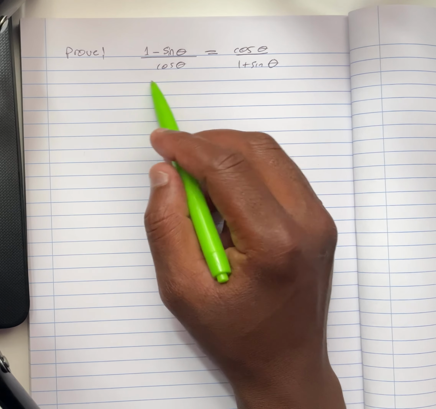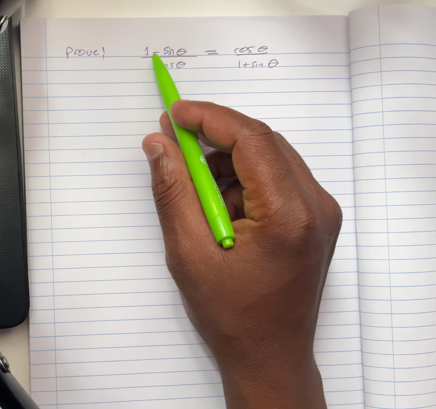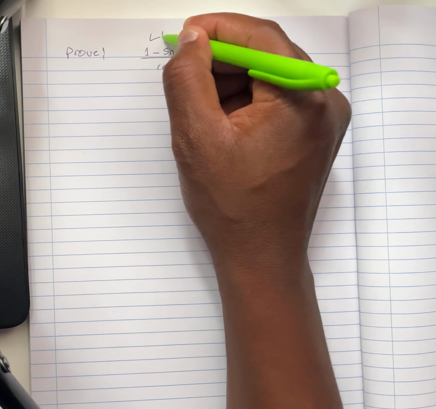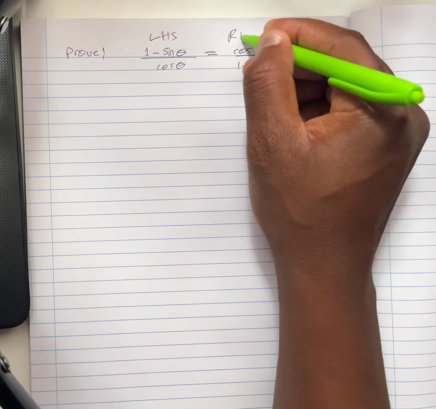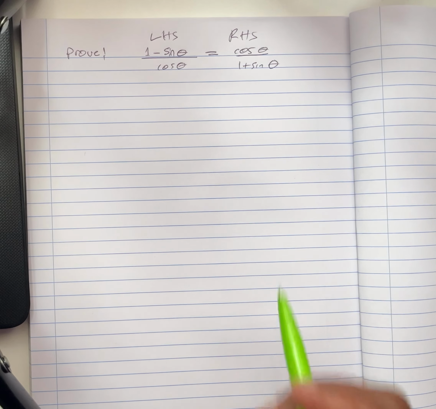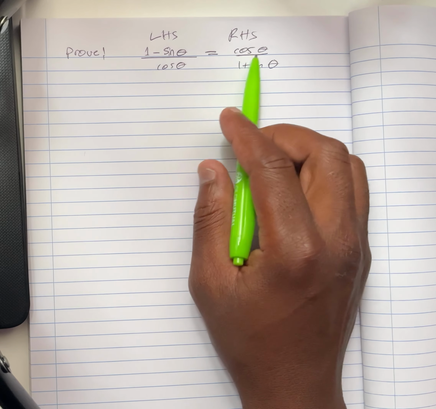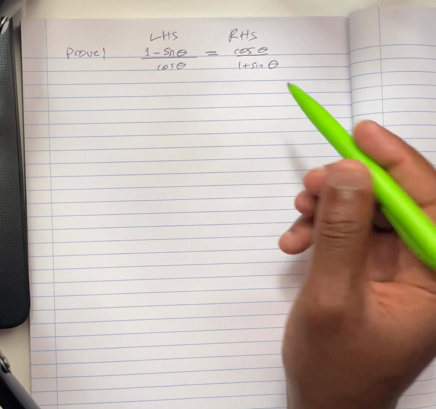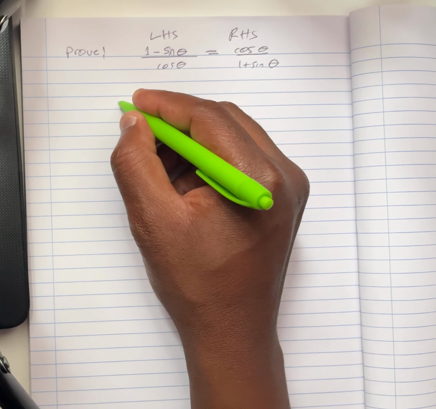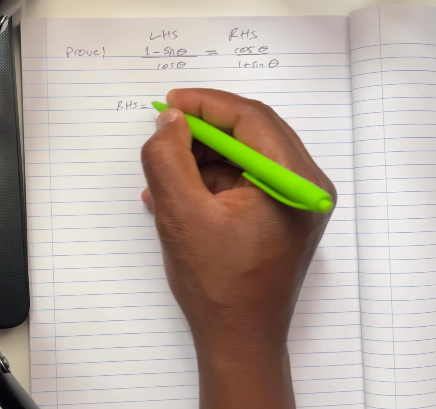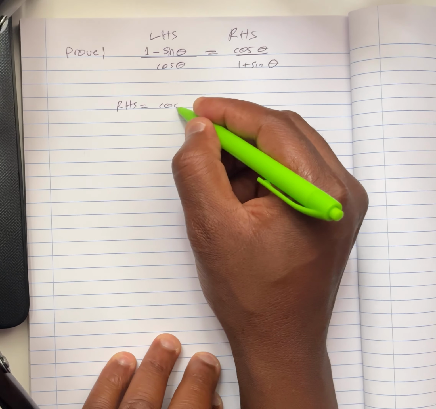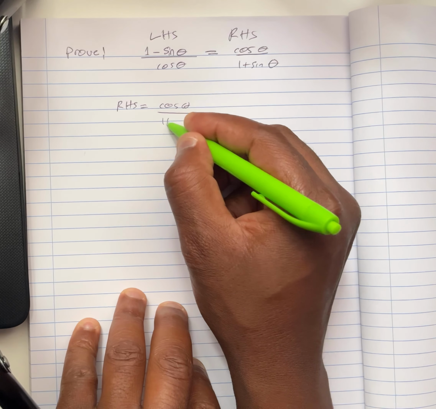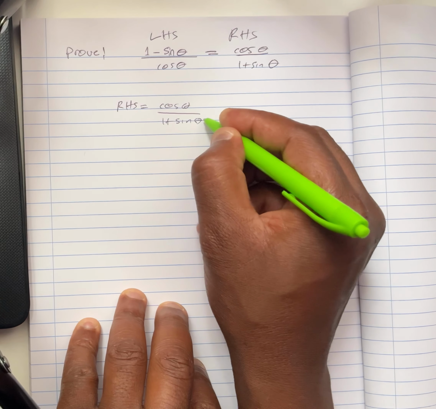So in this case, you have the left hand side and the right hand side. Let's just choose the right hand side in this case. As I've said, you can choose the left or right. With the right hand side, which is equal to cos of theta divided by 1 plus sin of theta.